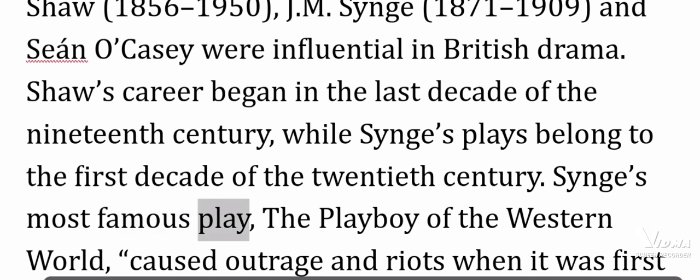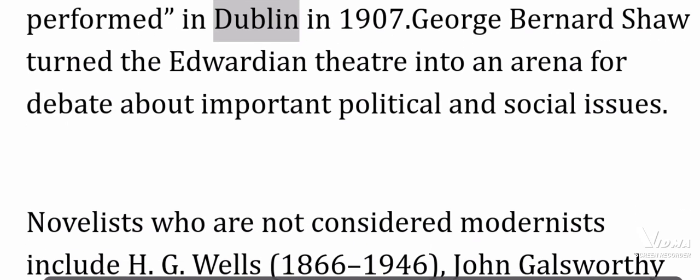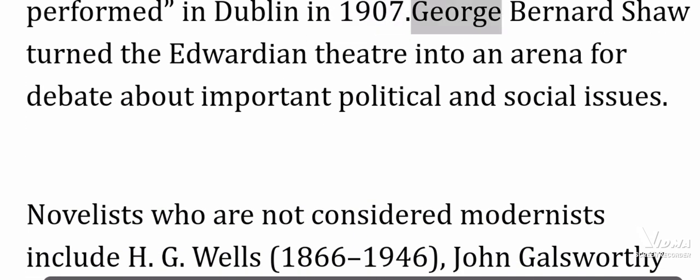Synge's most famous play, The Playboy of the Western World, caused outrage and riots when it was first performed in Dublin in 1907. George Bernard Shaw turned the Edwardian theatre into an arena for debate about important political and social issues.